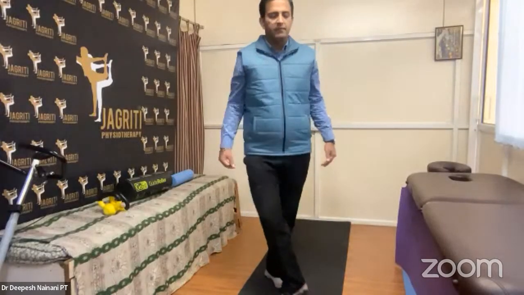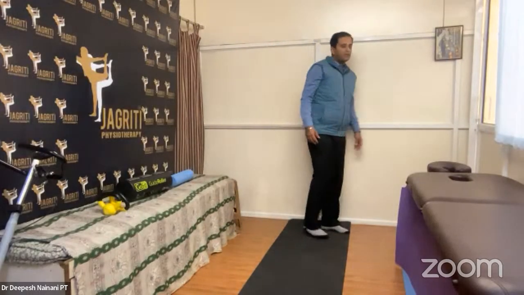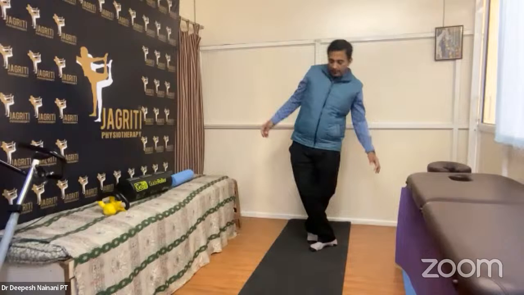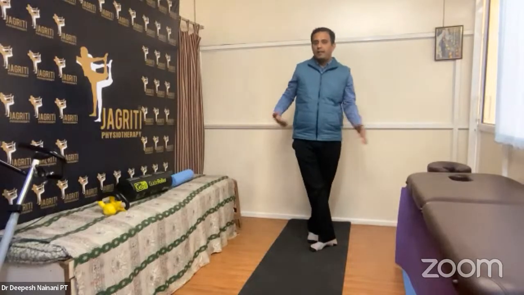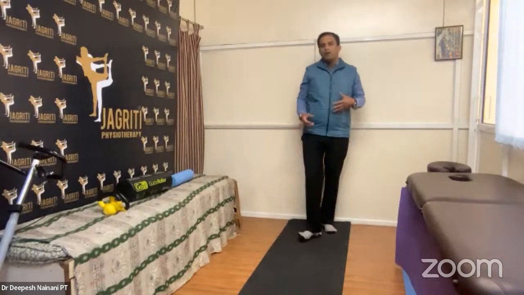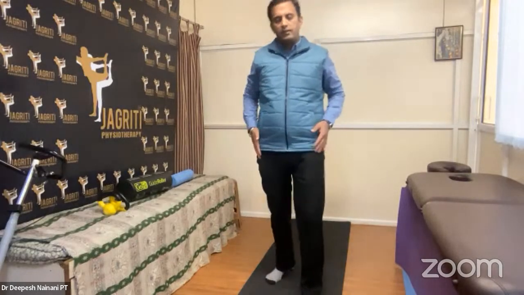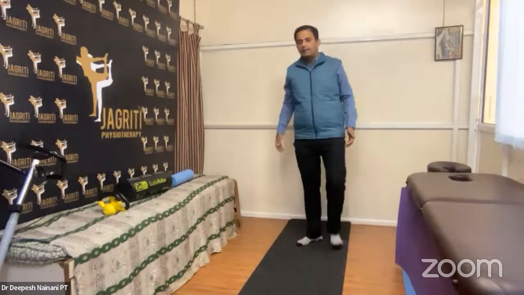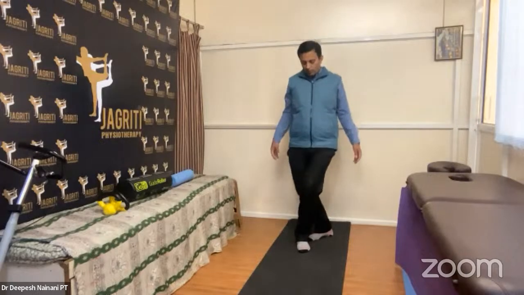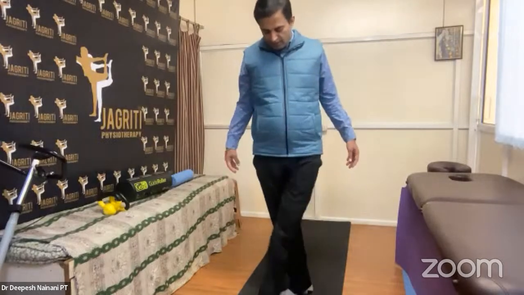In this exercise, we have to maintain our balance, because sometimes if you do cross and bend, you may fall down on either side. So it's very difficult. If you are comfortable with all these exercises, if you have good gait training, or complete hip muscle strength, then you can attempt these types of exercises. It's cross, squat, cross, squat.